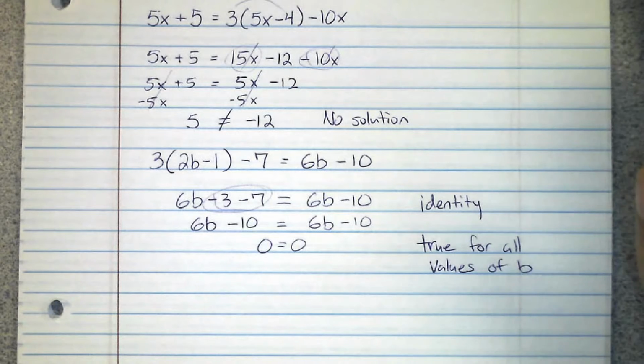So just to summarize everything we've done in this lesson, first thing you're going to do is you're going to simplify the expressions on both sides of the equal sign. If you have to use distributive property, use it and simplify. Once you've done that, then you're going to use the addition or subtraction properties of equality to end up getting the variables just on one side and the numbers without variables on the other side. Simplify. Then use the multiplication or division property of equality to solve if you have to.